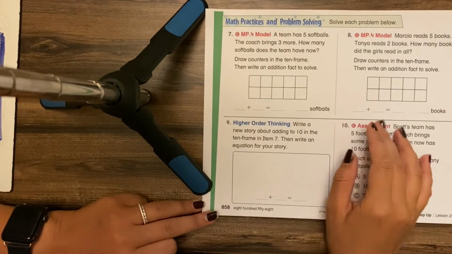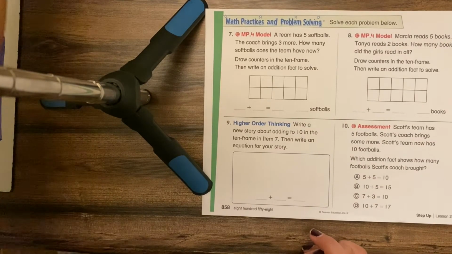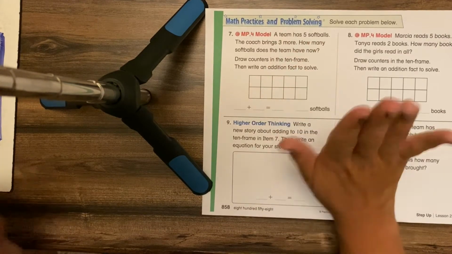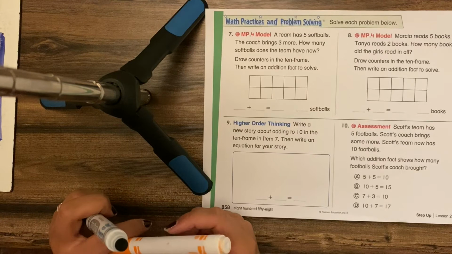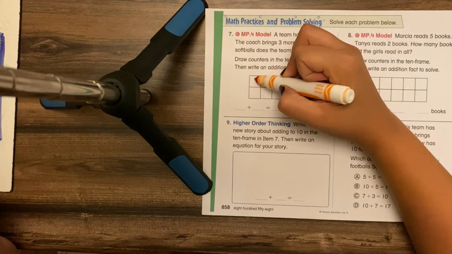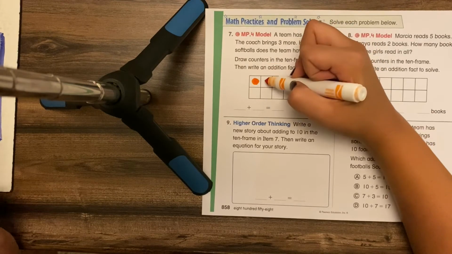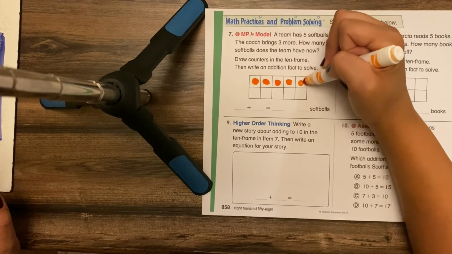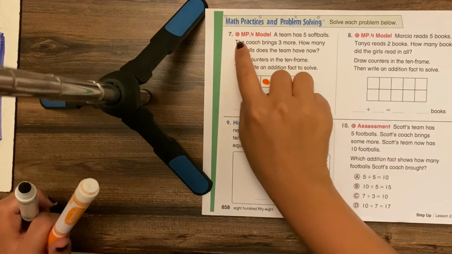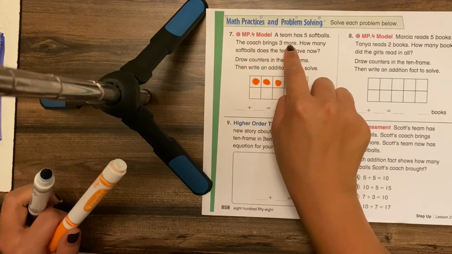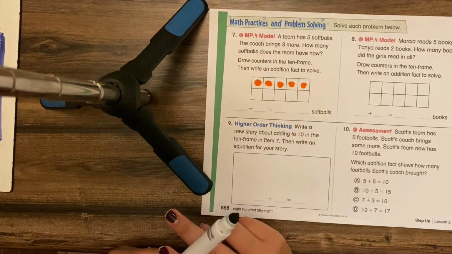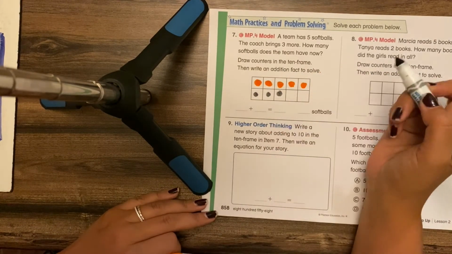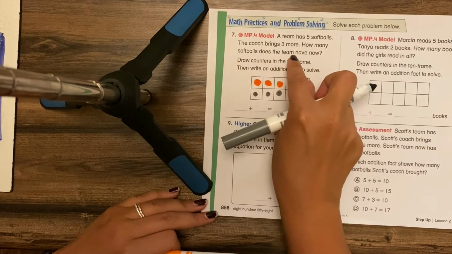Are you ready? Let's read it again and see if we can pull out the important numbers. A team has 5 softballs. Okay, stop. How many did they start with? 5. 5 softballs to start. I'm going to draw my picture to match. 1, 2, are you counting with me? 3, 4, 5. 5 softballs. Okay, let's keep reading. The coach brings 3 more. Okay, how many should I put at the bottom? 3, right? The coach brought 3 more. 1, 2, 3.